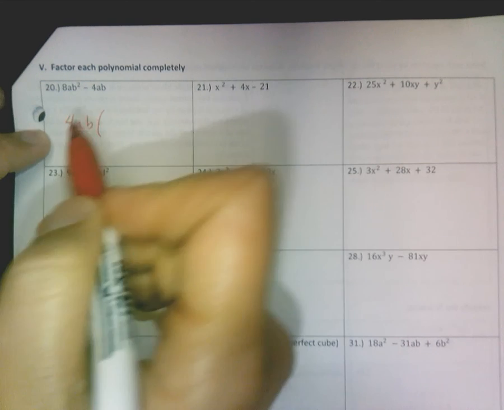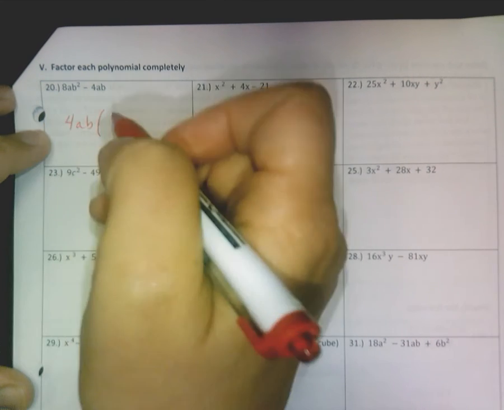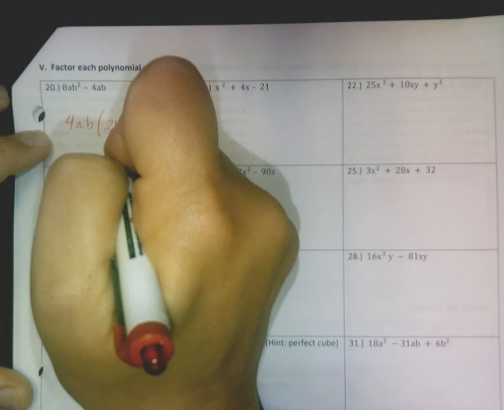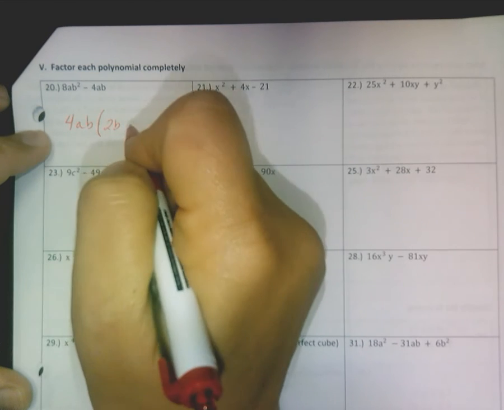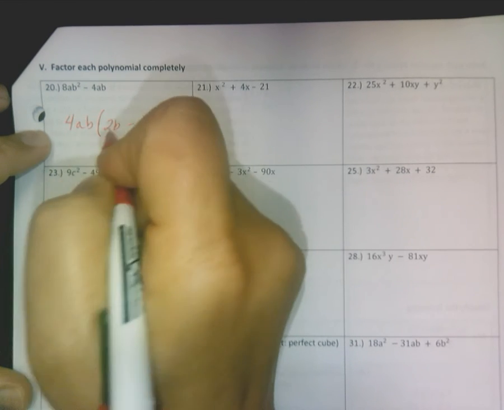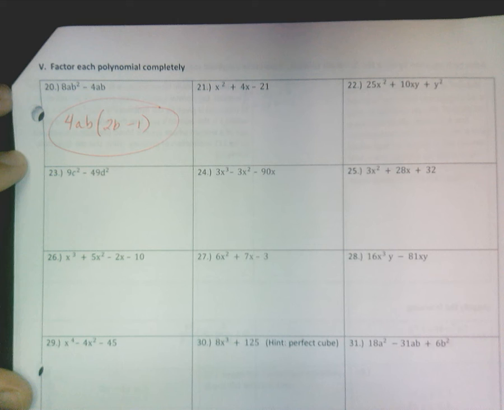When you factor out 4AB from 8AB squared, you would be left with 2B. And 4AB from 4AB, you would be left with 1. So that is the factored form of that.